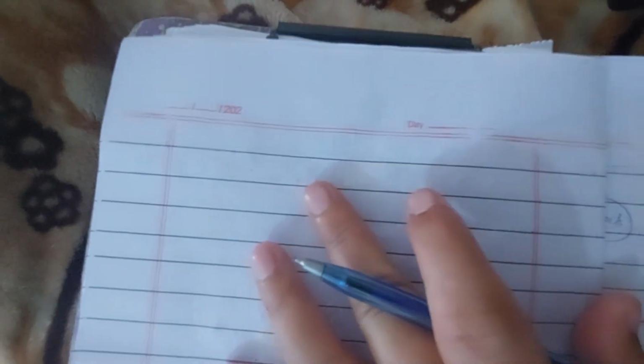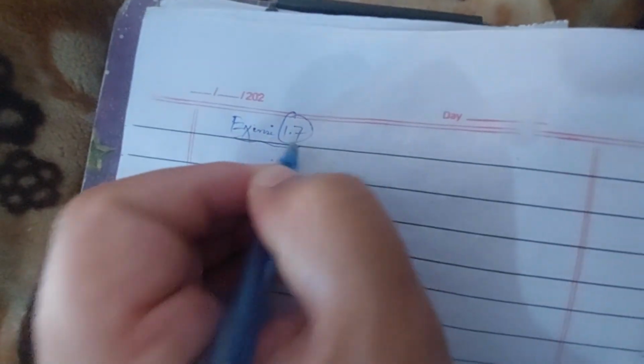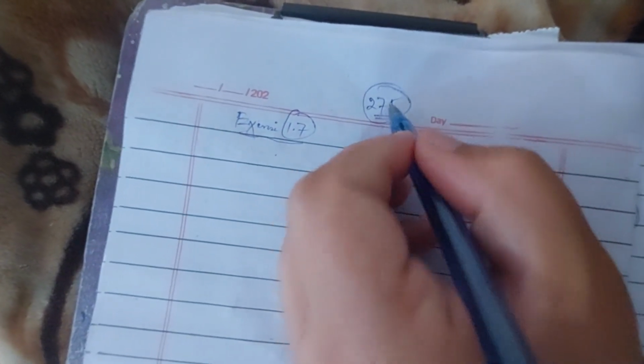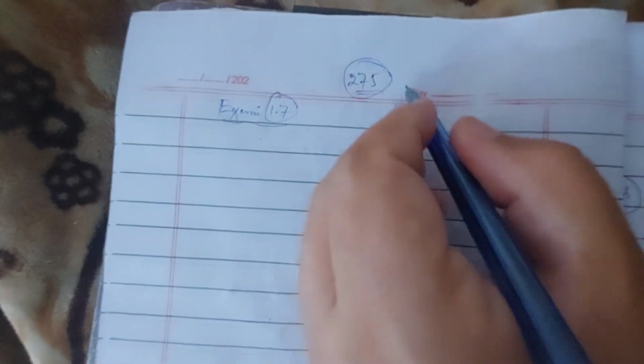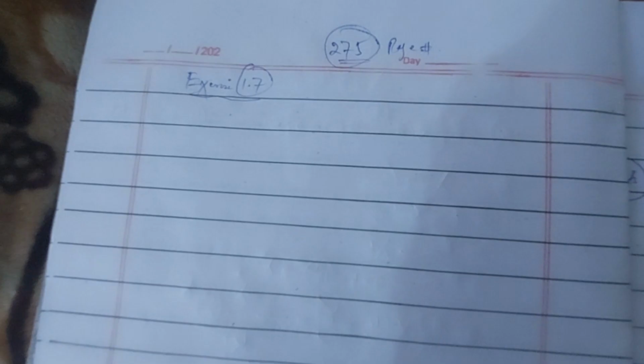So in this review session, the next question is quite important actually. This is 1.7 and it falls on page number 275 of the book. Okay, this is the page number. So let me show the question.